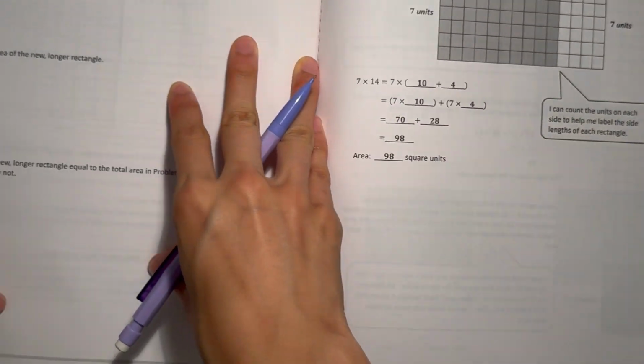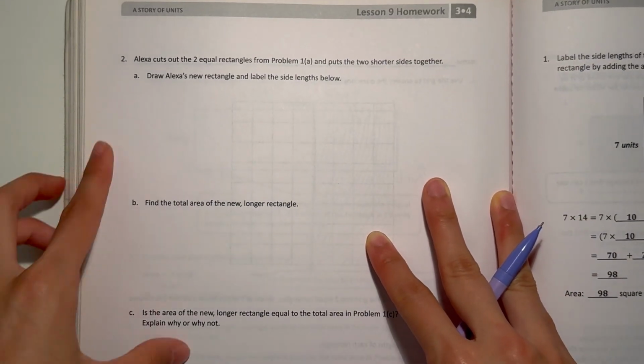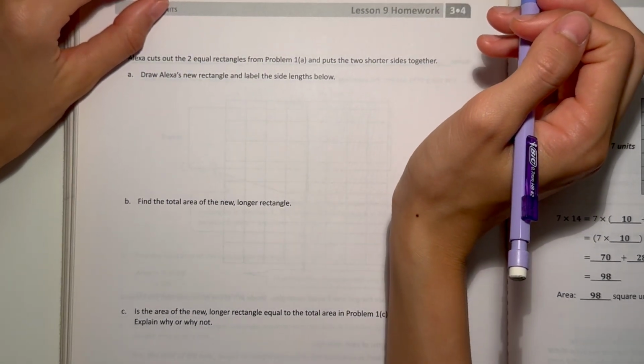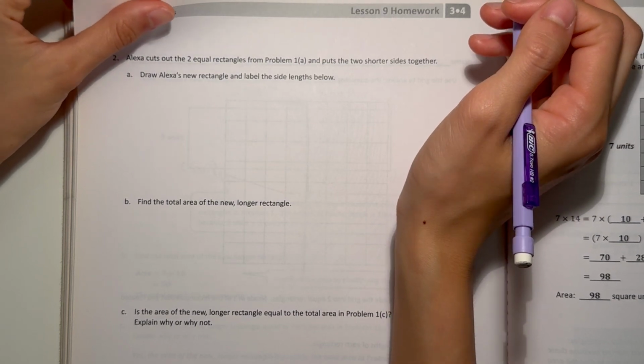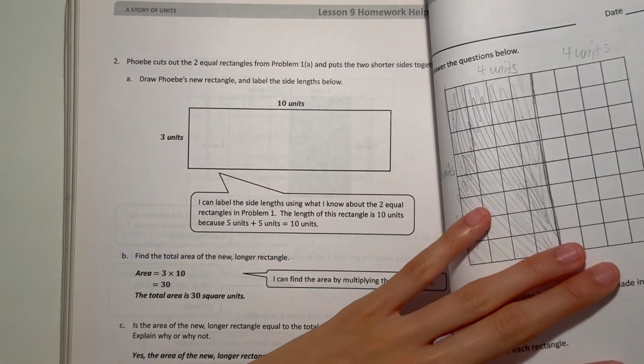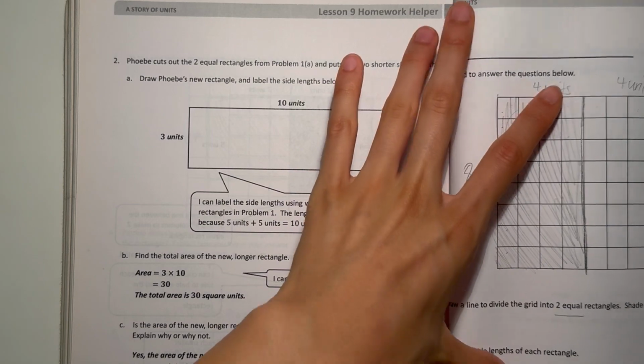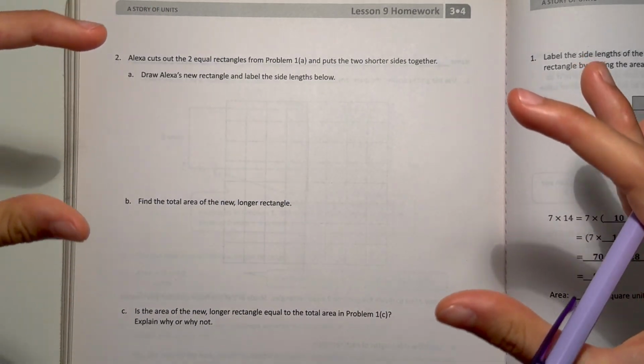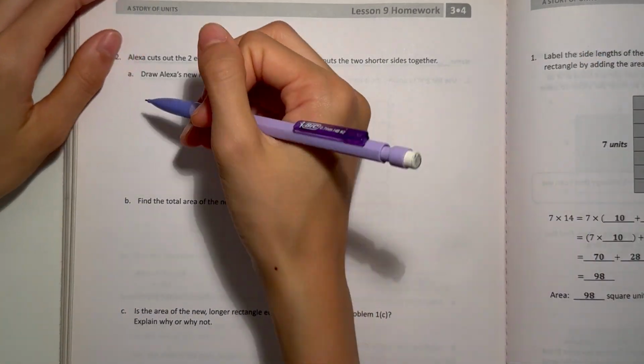Next page. For 2, Alexa cuts out the two equal rectangles from problem 1A and puts the two shorter sides together. So draw Alexa's new rectangle and label the side lengths below. So we know our previous one was an 8 by 4. So we put the shorter sides together. She kind of moved it that way, so the shorter sides.